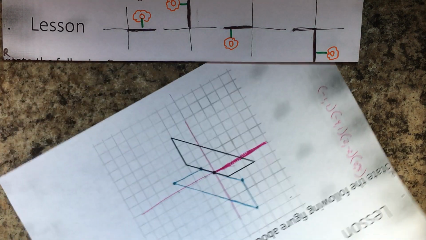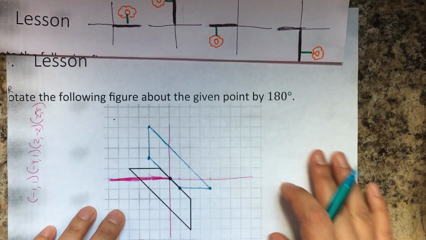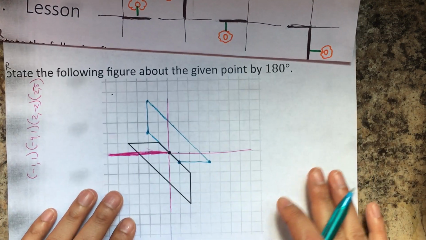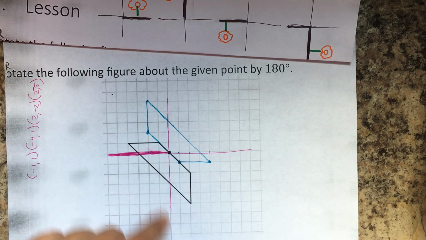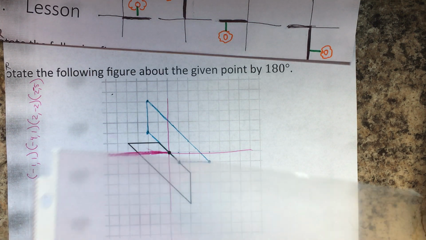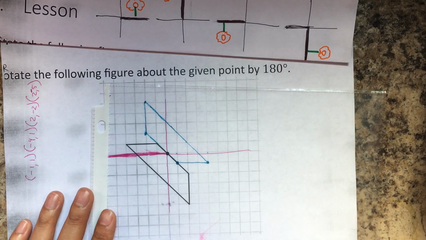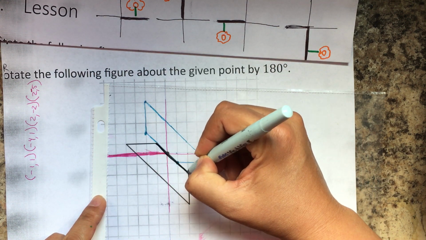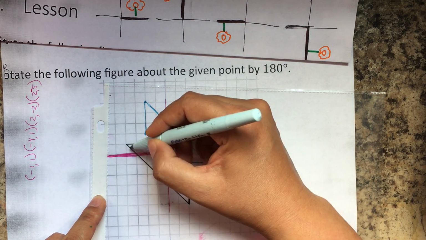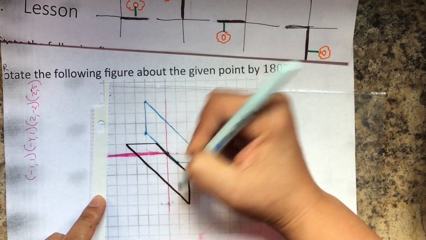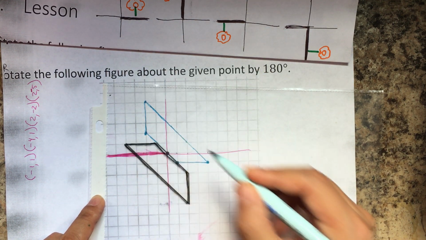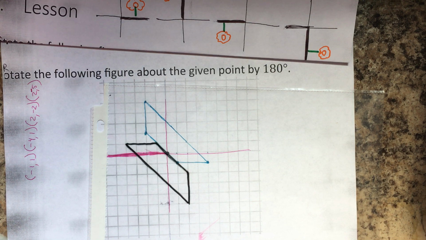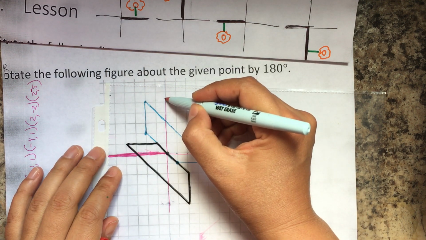Again, this is my original. And if I draw that original figure and I rotate it, let me draw the axis so that I can rotate 180 degrees.